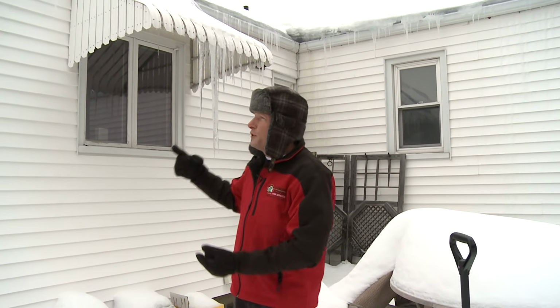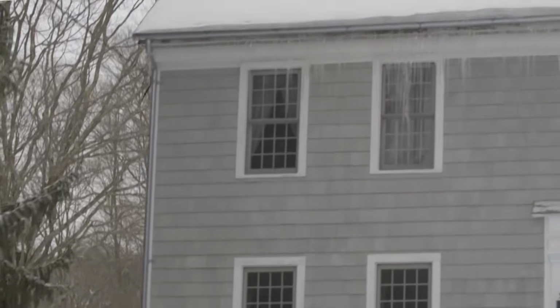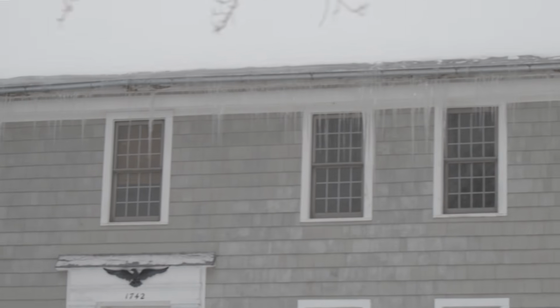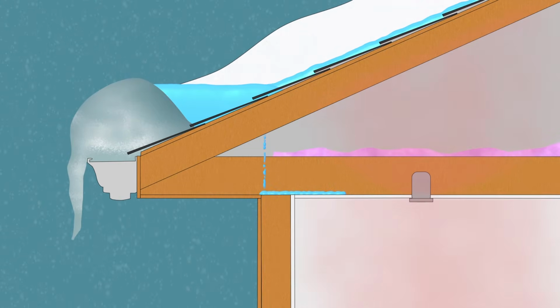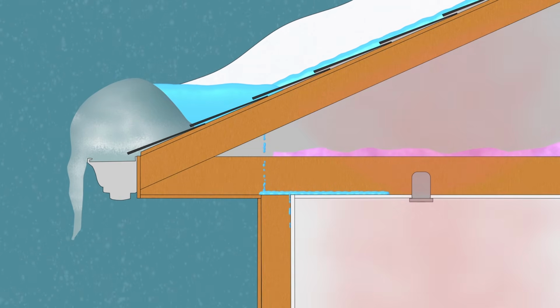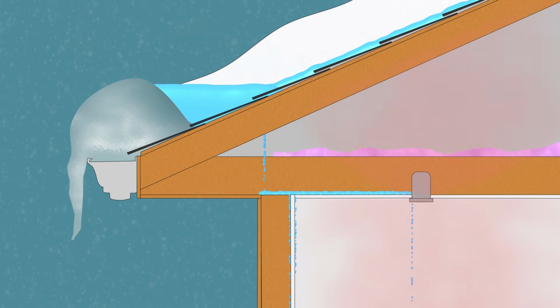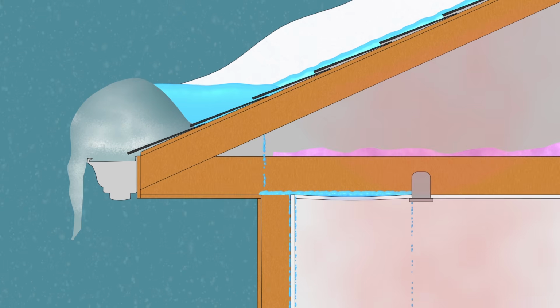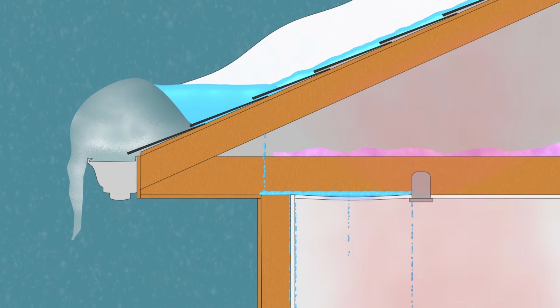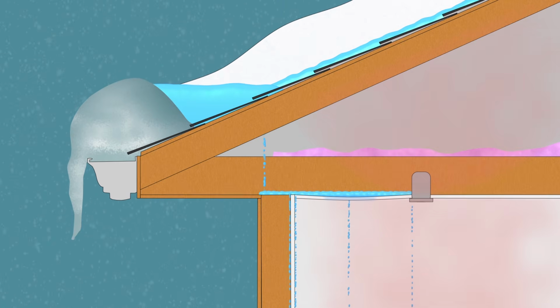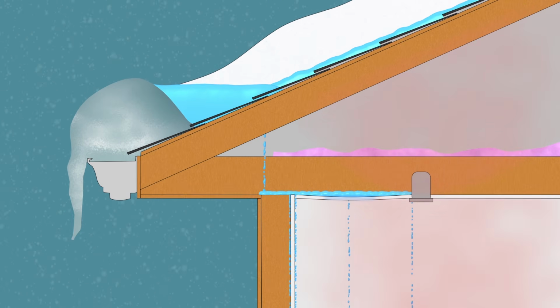Well, when you get that big ridge of ice blocking the flow of water off the roof, it puddles up behind that ridge of ice, and the water goes up underneath the shingles. Essentially, these individual shingles are now in a big puddle of water. Water goes up underneath them, and it floods down into your attic and along your exterior walls, and it can cause massive damage.